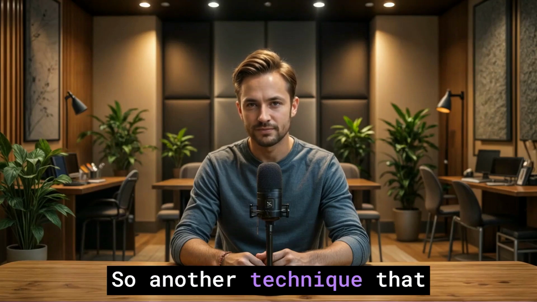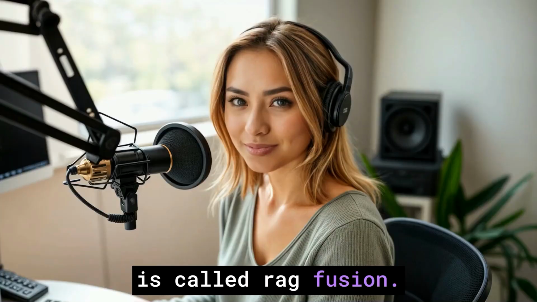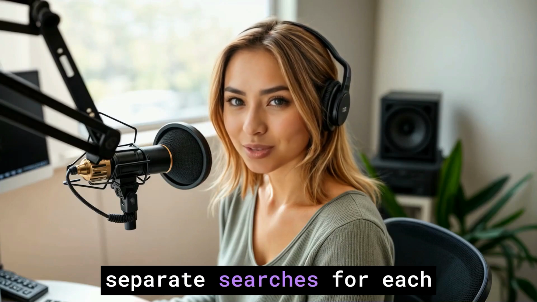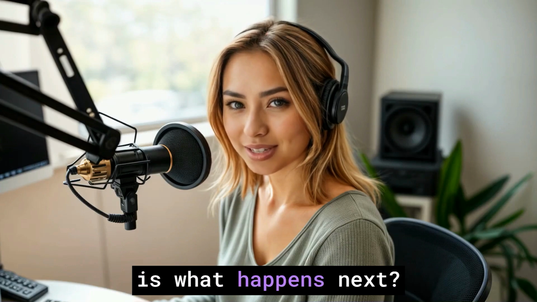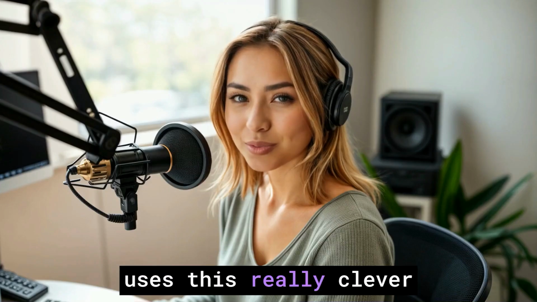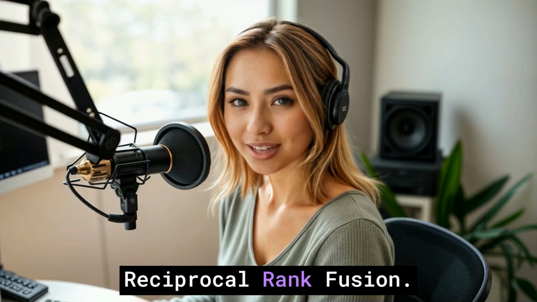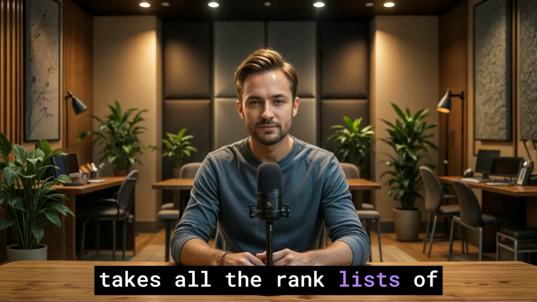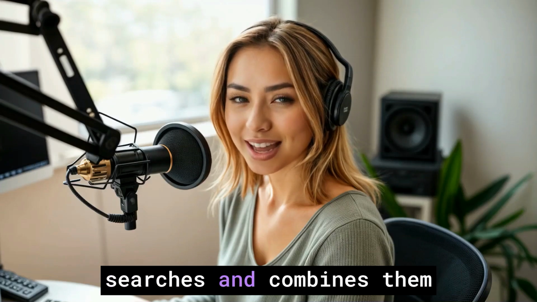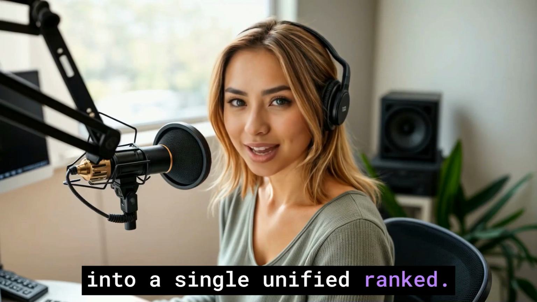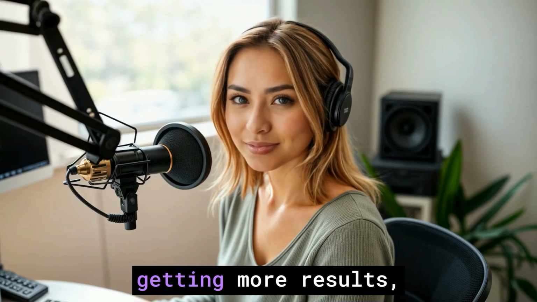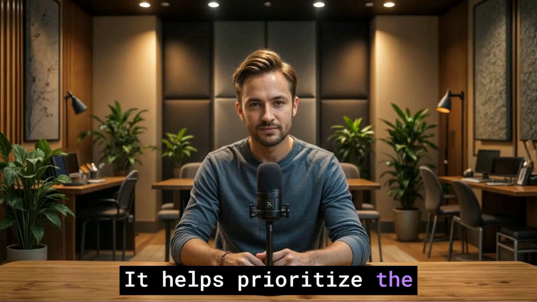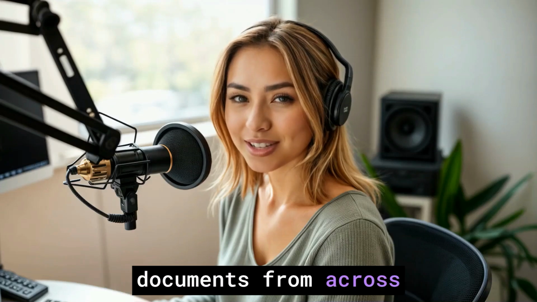What else? So another technique that builds on multi-query is called RAG fusion. RAG fusion. Okay. It starts the same way as multi-query, generating multiple queries and doing separate searches for each. But the key difference is what happens next. Okay, what happens next? It uses a really clever ranking technique called reciprocal rank fusion. Reciprocal rank fusion. Yeah, it's a mouthful. For sure. But what it does is it takes all the ranked lists of documents from those different searches and combines them into a single unified ranked list. Interesting. So it's not just about getting more results, it's about intelligently combining those results. Precisely. It helps prioritize the most consistently relevant documents from across those multiple searches.